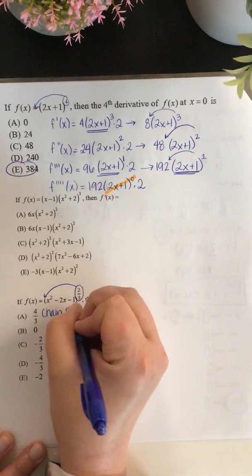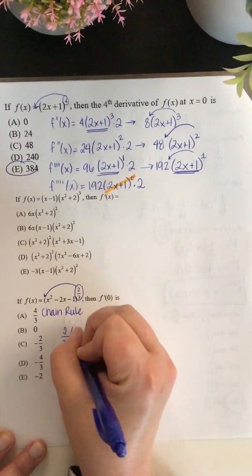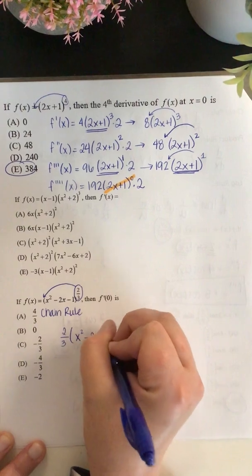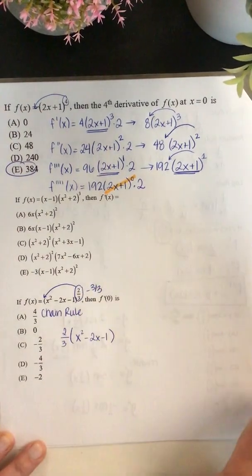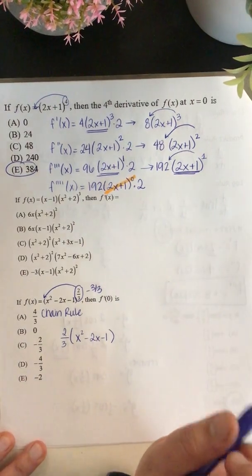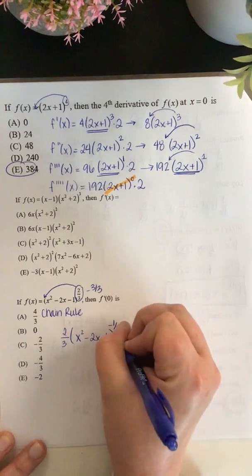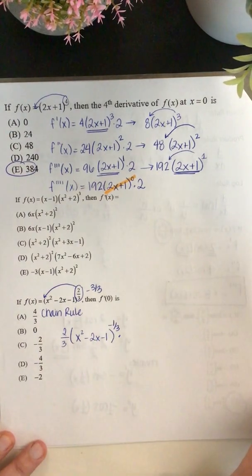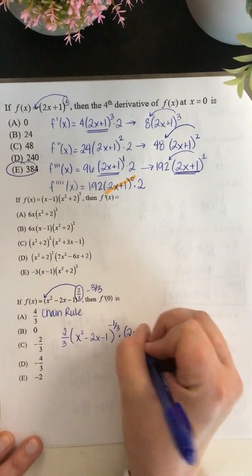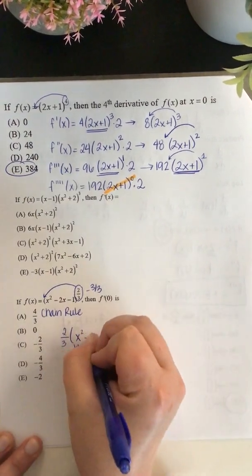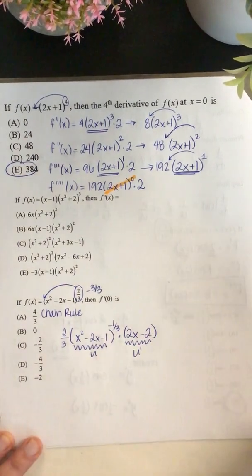So this is normal power rule, but we're going to have to do a chain rule with it. Okay, so my 2/3 is going to come down to the front. The core stays the same, x squared minus 2x minus 1. But then if I do 2/3 minus 3/3, because that's the same as minus 1, what's my new power? Negative 1/3, and then times by what? 2x minus 2. So remember, if this is your u, then you have to multiply by whatever the u prime is behind it.